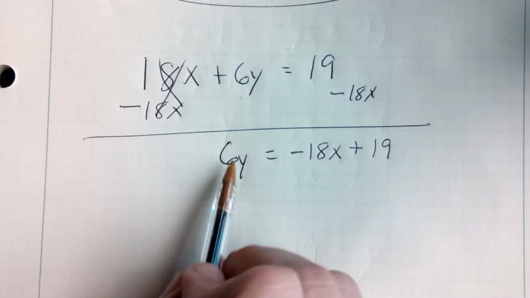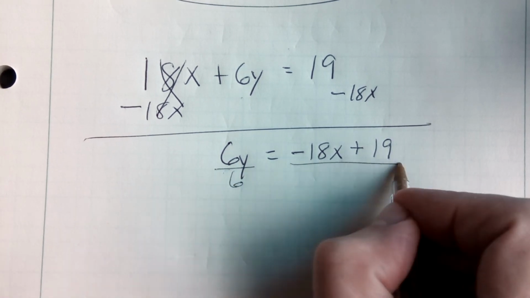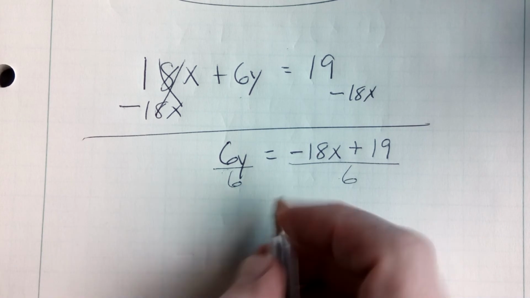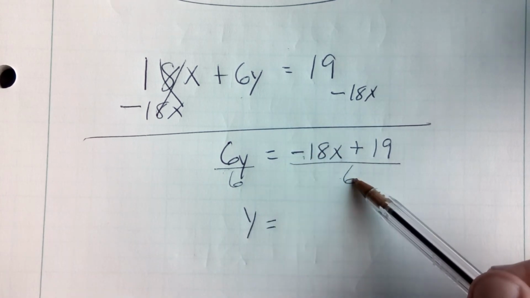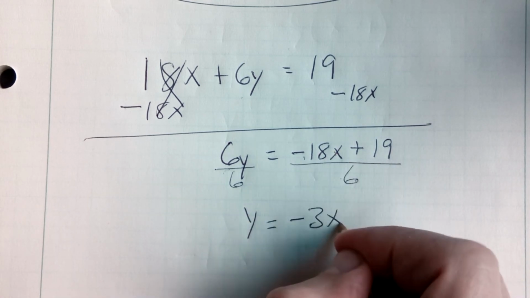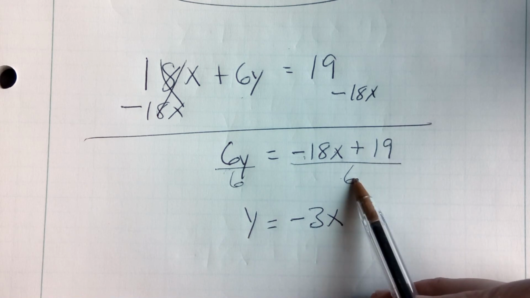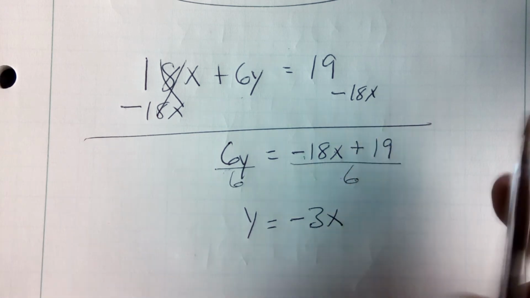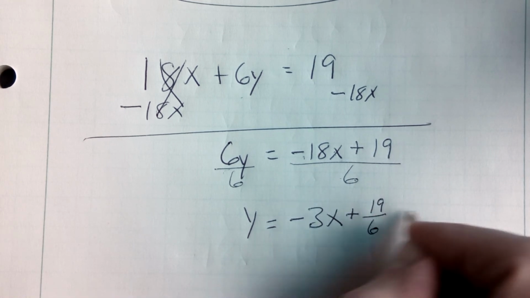Now I just got to divide by the 6 to get y completely alone. I divide the whole side by 6, so I get y equals. Now negative 18 is divisible by 6, gives you negative 3 times the x. Don't forget the x. And then 19 divided by 6 is not divisible, doesn't divide nicely, but there's a plus symbol there, so I put plus 19 over 6. And there would be your final answer.